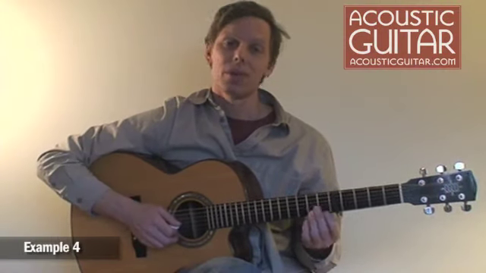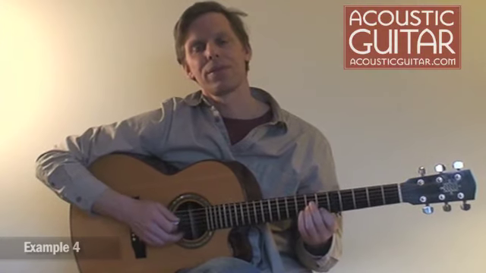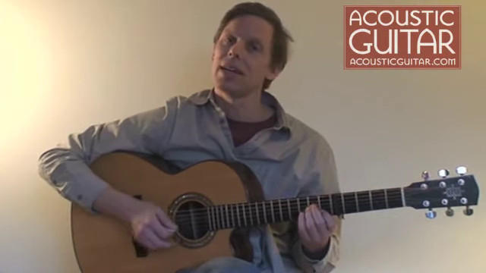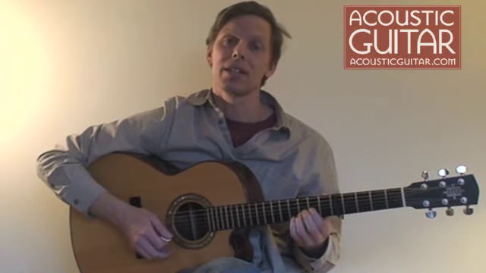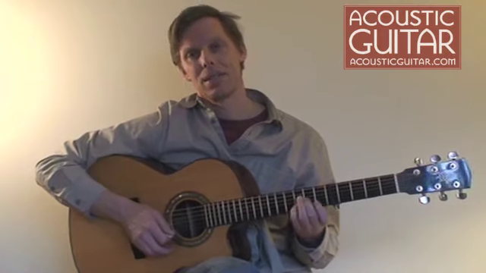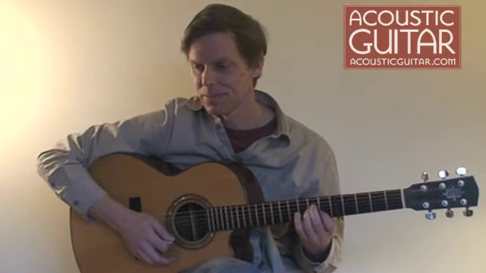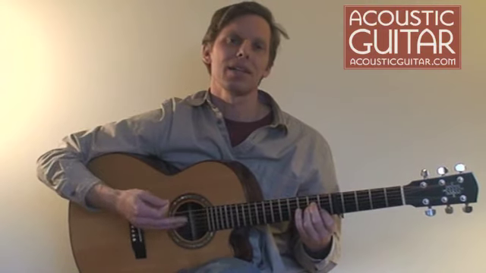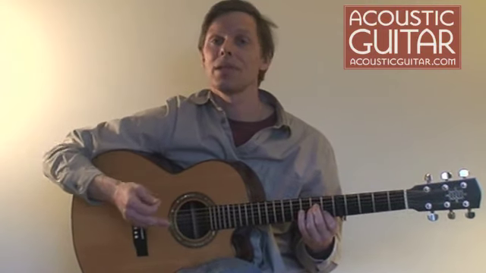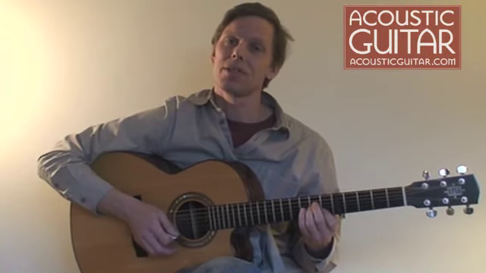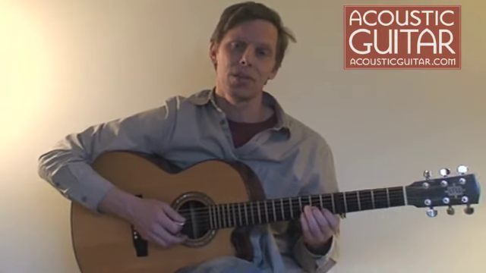In example 4, I've got the capo now at the 5th fret, where I'm using A minor and D fingerings, which sound as D minor and G chords. So moving up the neck like this, I get this kind of trebly, delicate quality, which gets across something of the original banjo arrangement by Aubrey Ramsey.